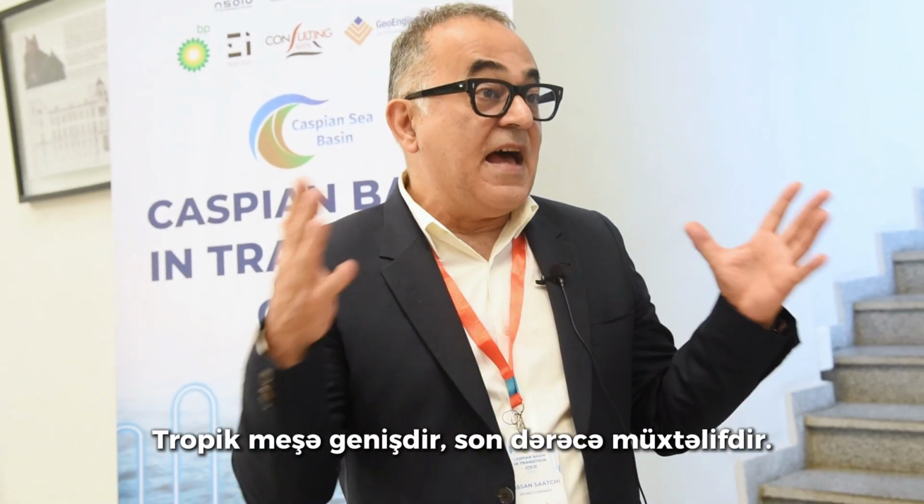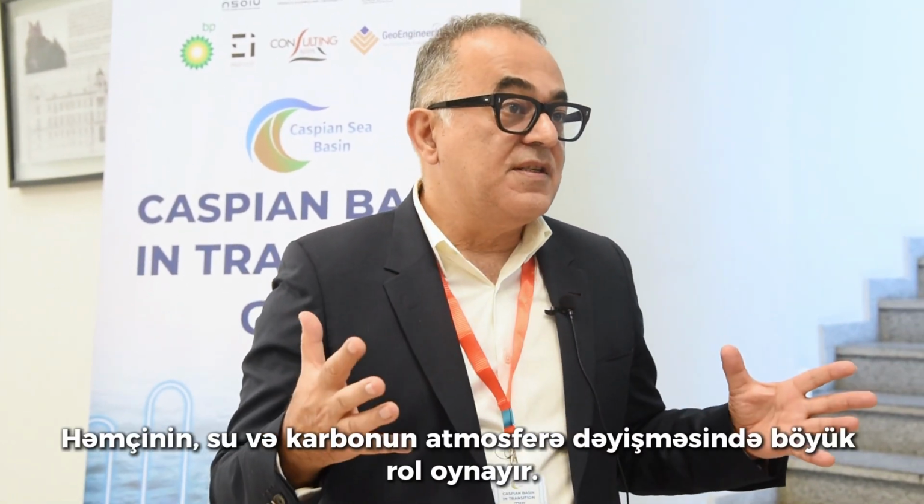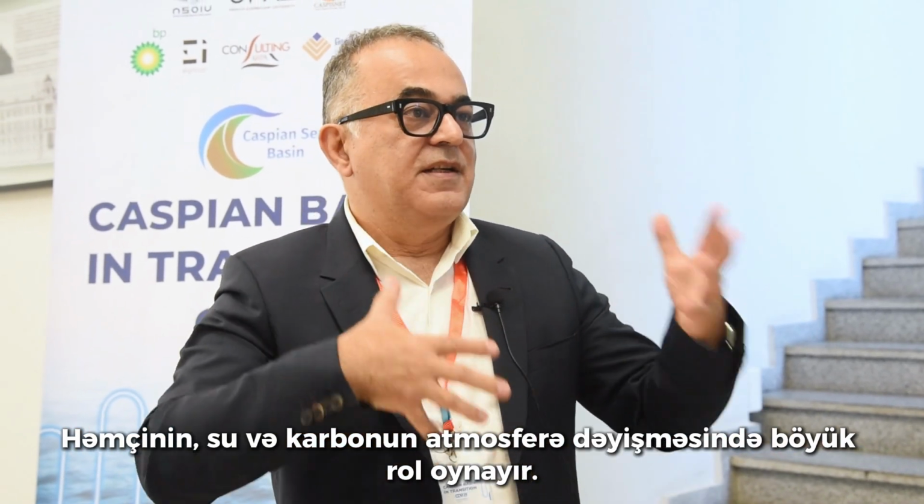Tropical forest is vast, it's extremely diverse, and it has a major contribution to the way water and carbon are exchanged with the atmosphere. And it doesn't matter where you live in the world, tropical forest has an effect on you, on your climate and on your rainfall and everything. There are 2 or 3 things we found out. First of all, in terms of the water and carbon of the whole atmosphere of the earth, tropical forests are extremely important.